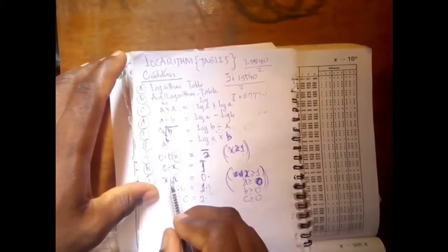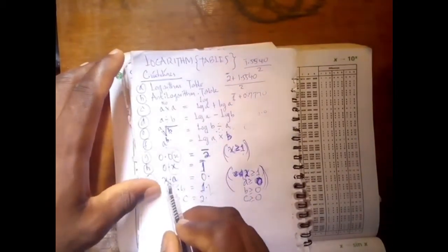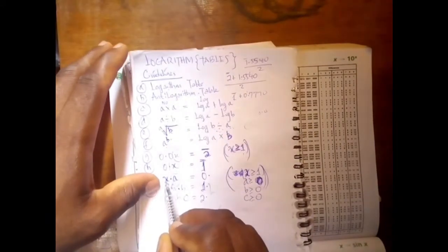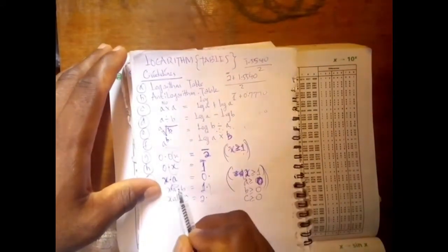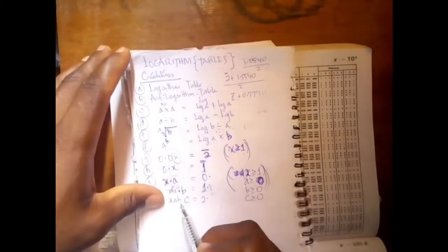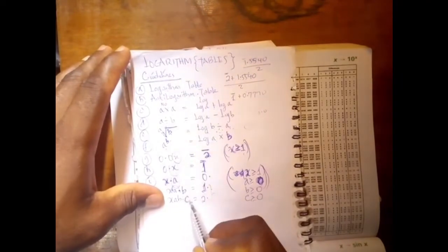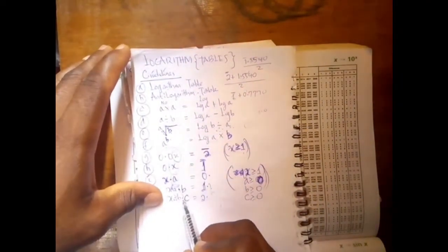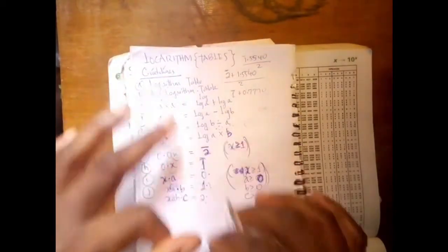So from here, the number of movements that can be made is 0. There is no movement that can be made from x because the point is at x. But when you have x A point B, the number of movements this point made from x was what? 1. So that gives you 1 point. So when you have x A B point C, the number of movements this point made from x was 2. 1, 2. That gives you 2 points on your logarithm table.